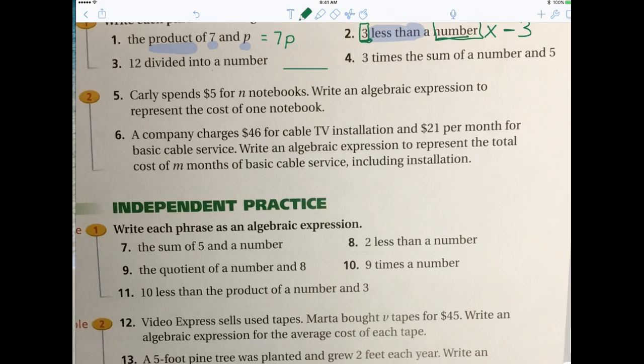Does everybody agree with that? Even though 12 divided into a number has the 12 first, you've got to be really careful when you're doing these problems. So it would be n over 12. You can put any letter you want.